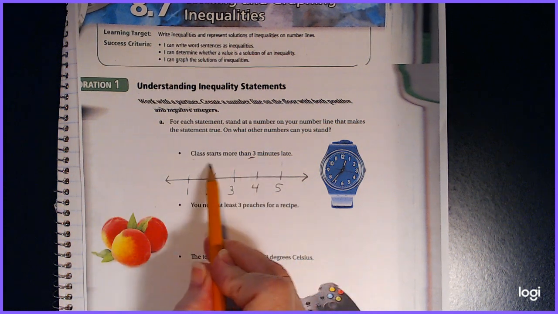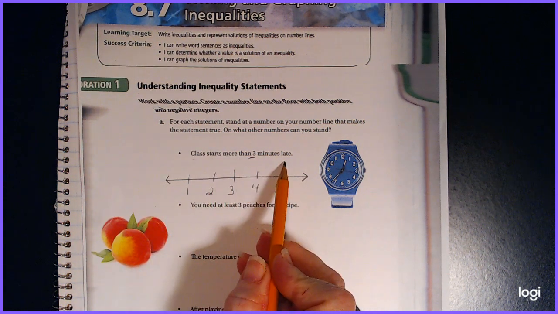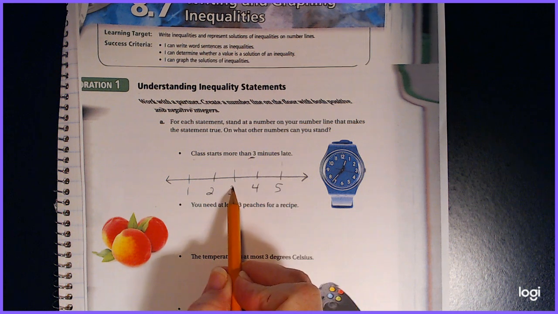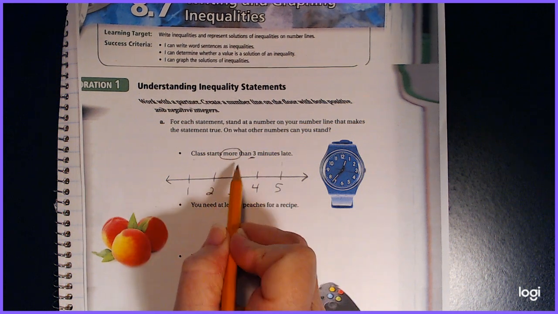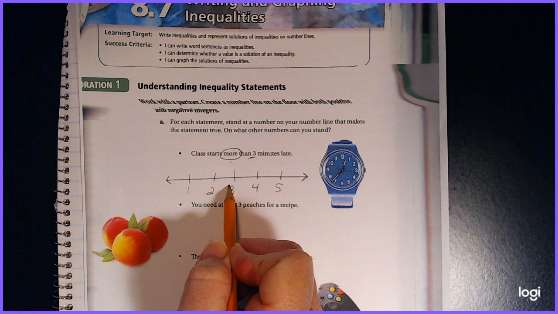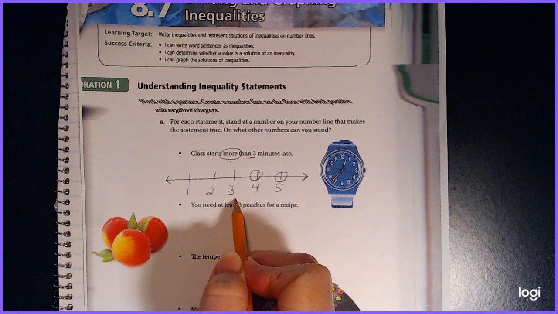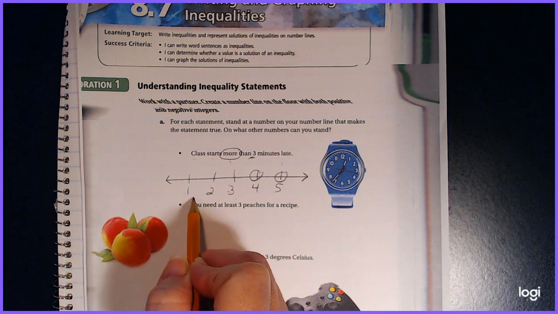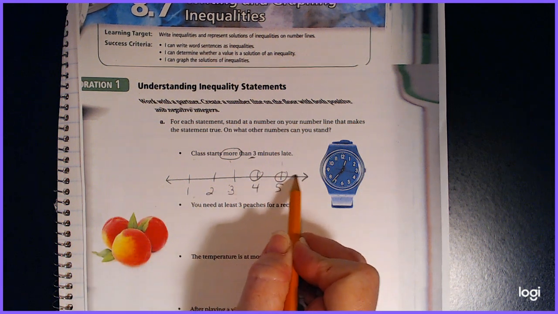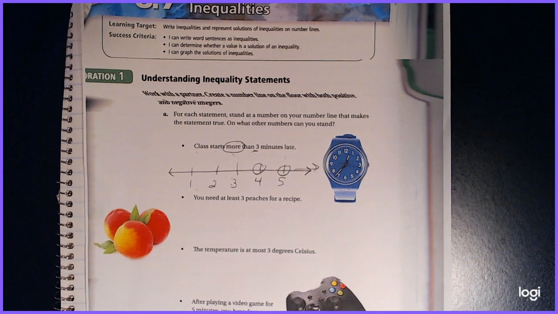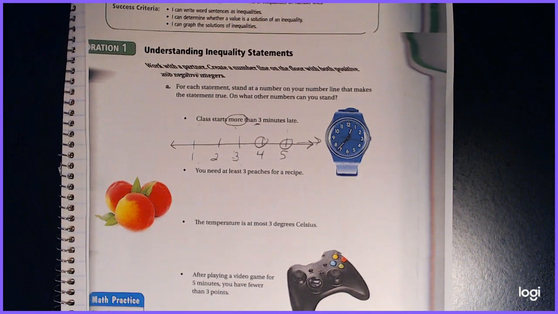All right, so class starts more than 3 minutes. Does that mean it can start exactly at 3? No, there's a phrase where it says more. So some answers could be 4. 4 is more. 5. I couldn't do any of these because those are all less than. So I could keep going this way if I had more room on my number line. Let's go down to this next one.